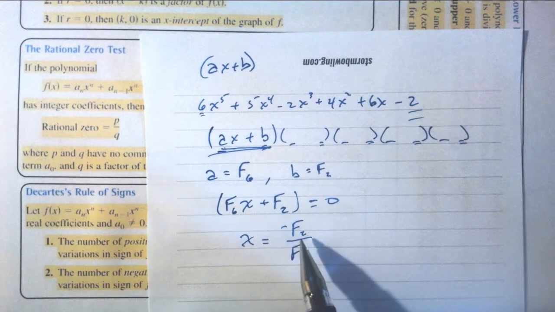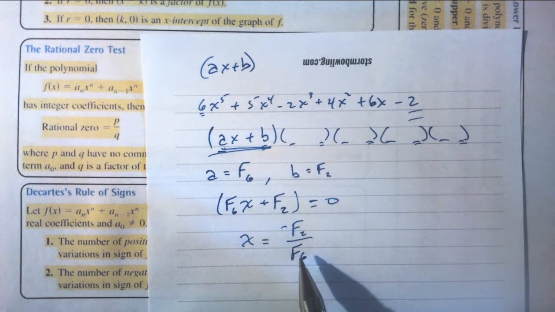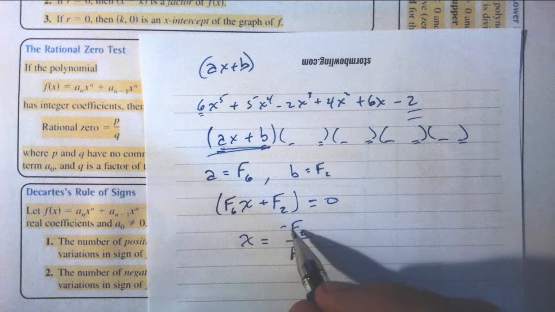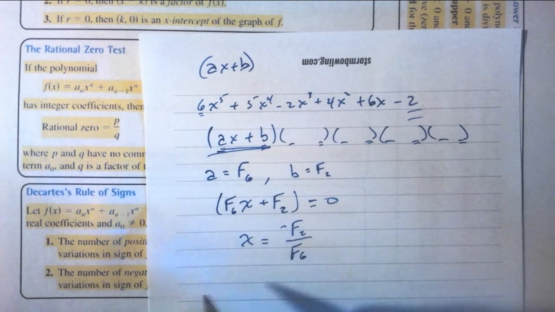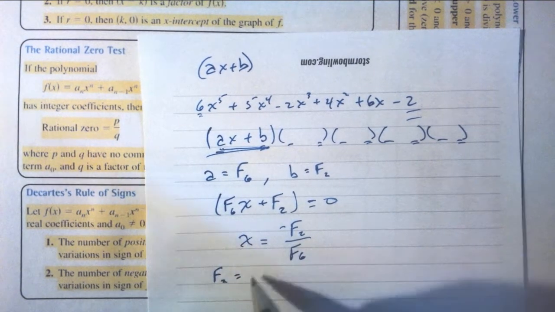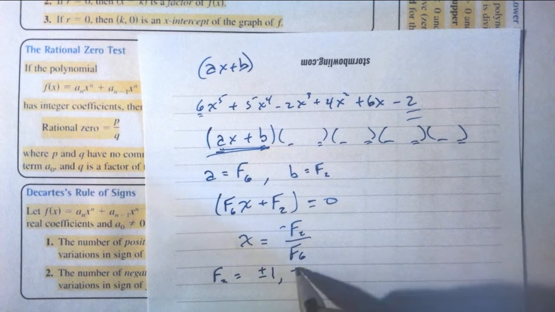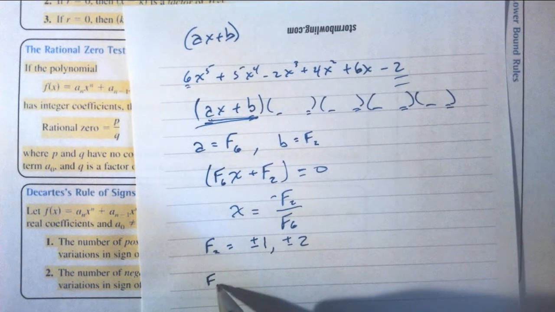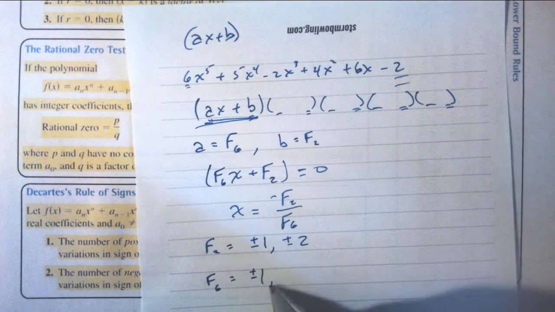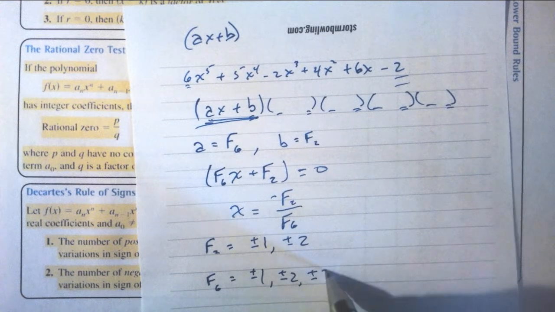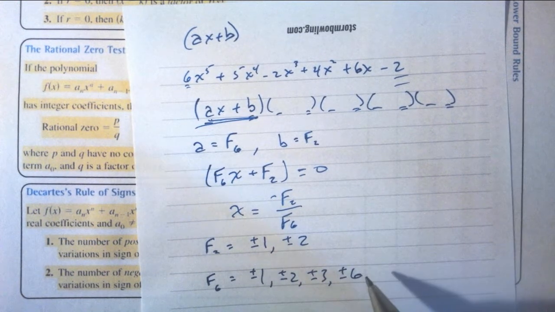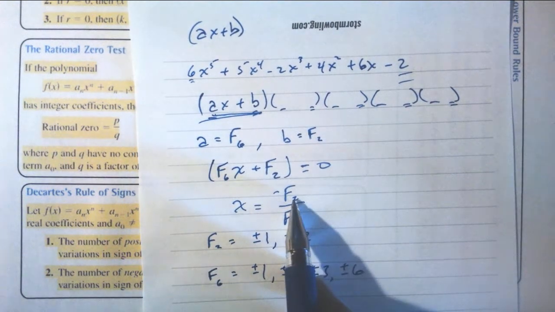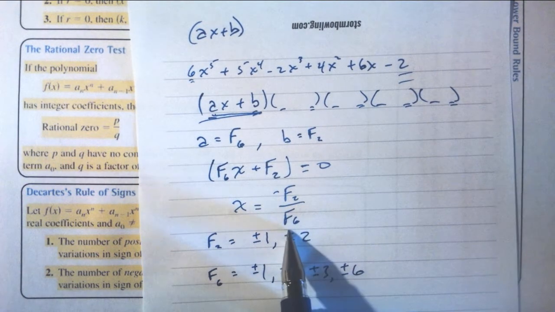And a factor of 2 over a factor of 6 could include all the factors of 2. Now, the negative really doesn't make a difference in here because my factors of 2 include negatives. So here are my factors of 2. They are plus or minus 1, plus or minus 2. Here are my factors of 6: plus or minus 1, plus or minus 2, plus or minus 3, and plus or minus 6. So I need to find all of my possible factors of 2 over factors of 6.